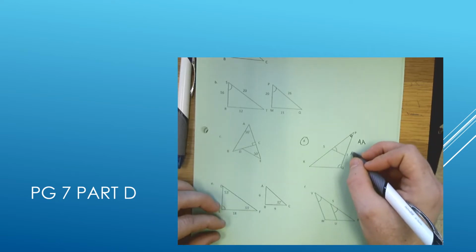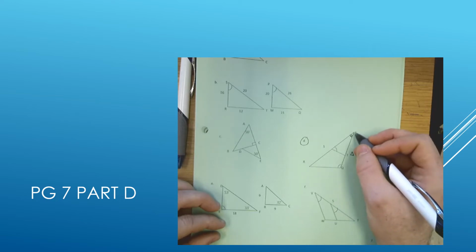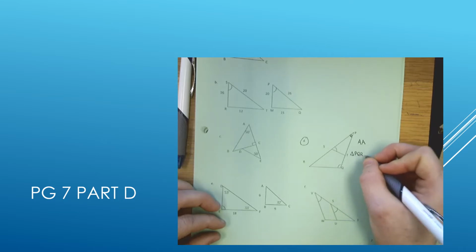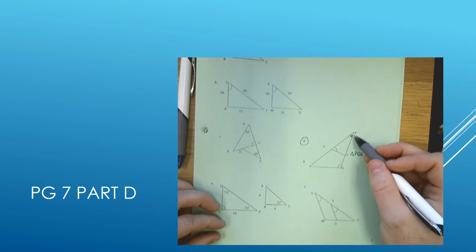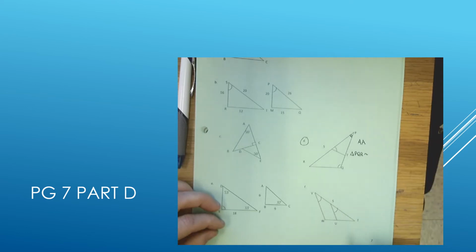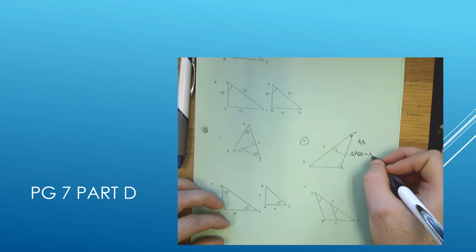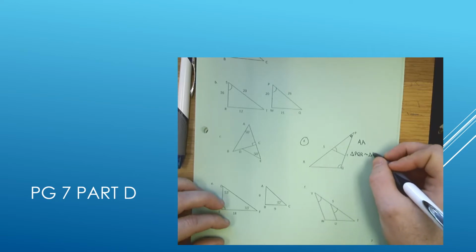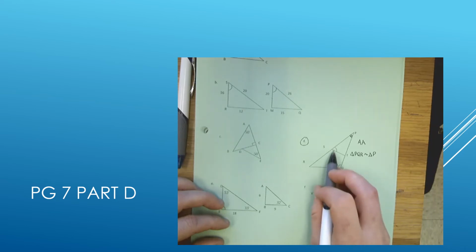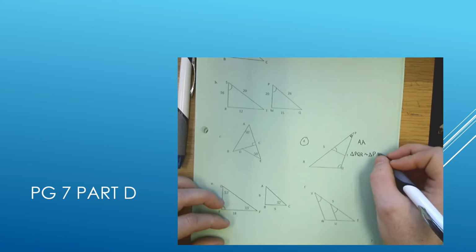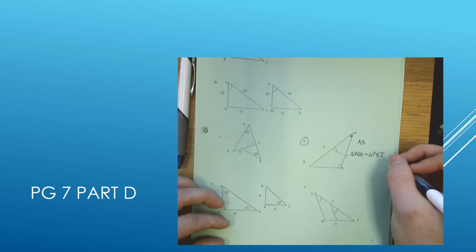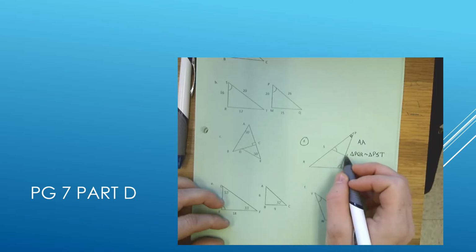So let's do the big triangle first. So I could do P, Q, R. So triangle PQR is similar, so that's that little squiggly, is similar to triangle, now they both used P, so I'm going to start with P. And we said from the markings that Q went with S. So that means I would have P, S, T. So that means T would go with R.